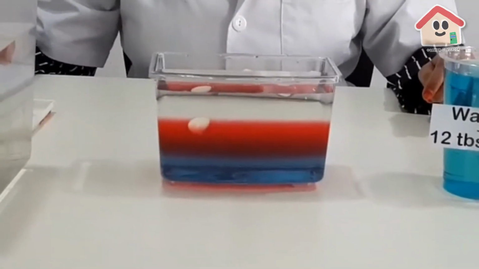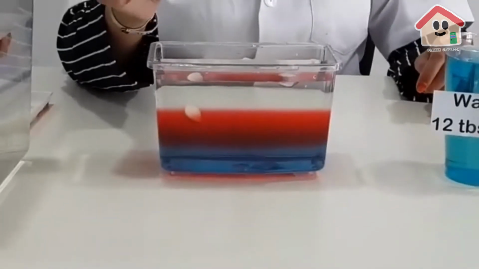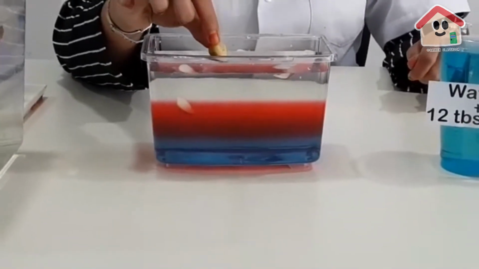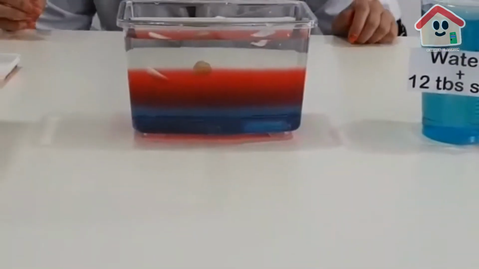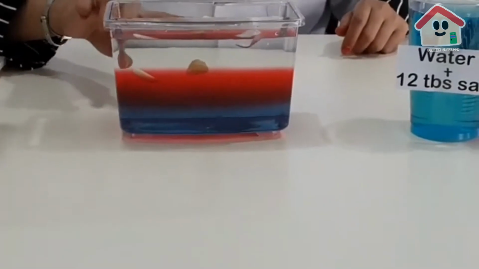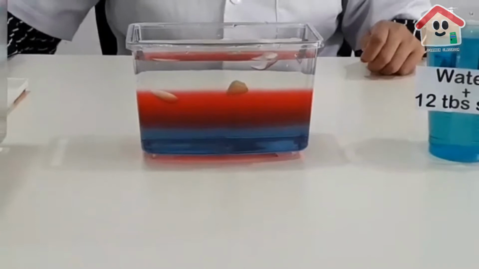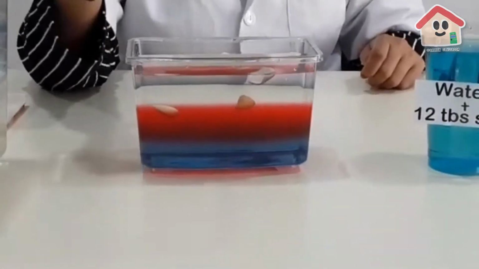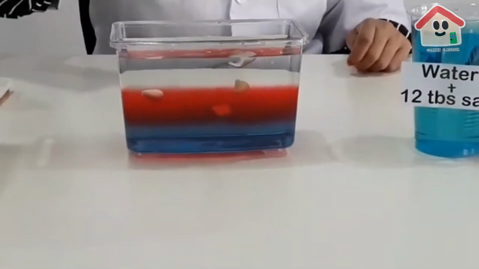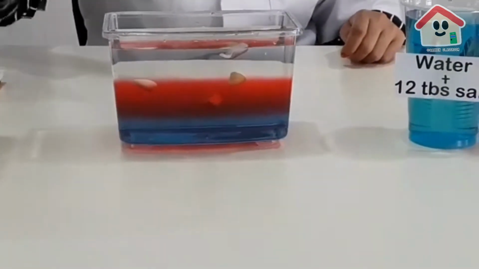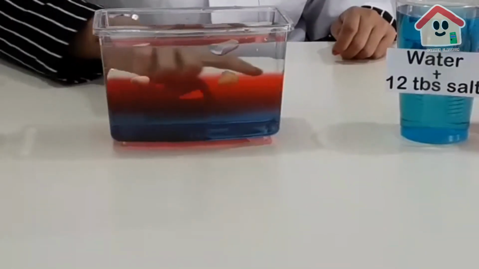Okay. How about ginger here? I have a ginger here. Oh. Ginger also is in between clear water and red water. Okay, we try with potato. Here I have a potato here. So the potato, you can see the potato is already come into the red zone.